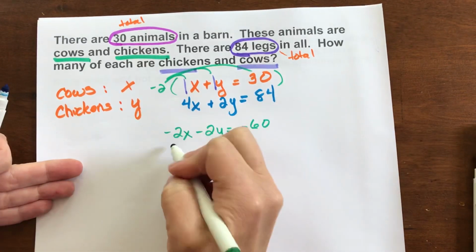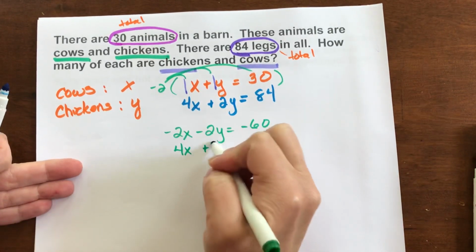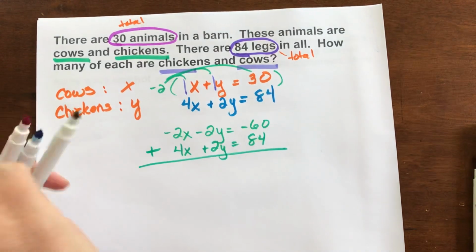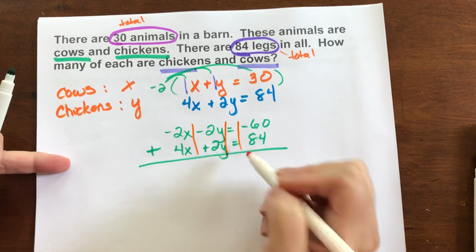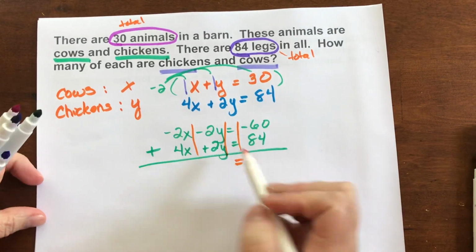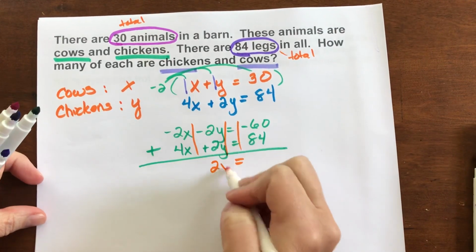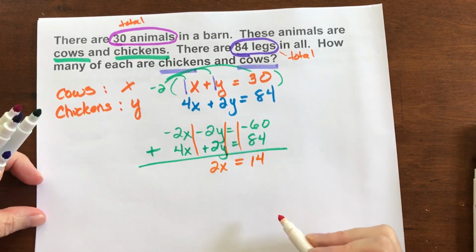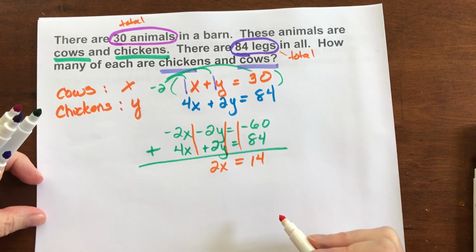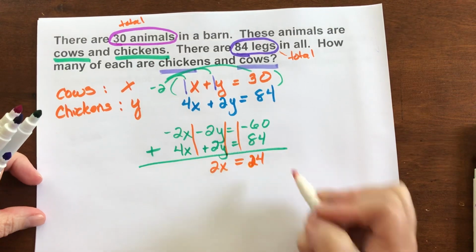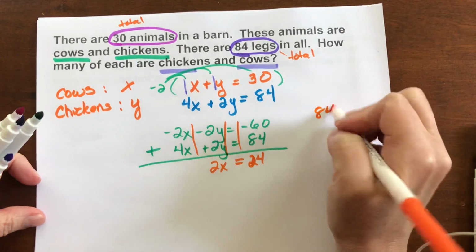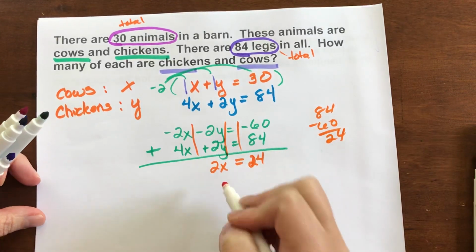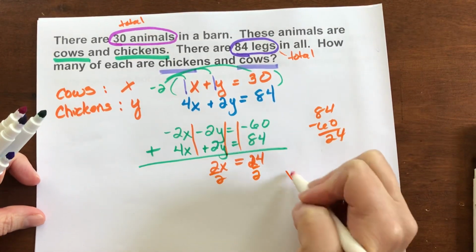I bring that second one down. 4x plus 2y equals 84. And then I add them together. And again, you've got your 3 columns to put together. Negative 2x plus 4x is 2x. And 84 minus 60 is 14. Is that right? 8, no, 24. It's 24. Is that right? Sorry, brain fart. 6, 7, 8. Yeah, 24. All right, so then I divide by 2, and x is 12.